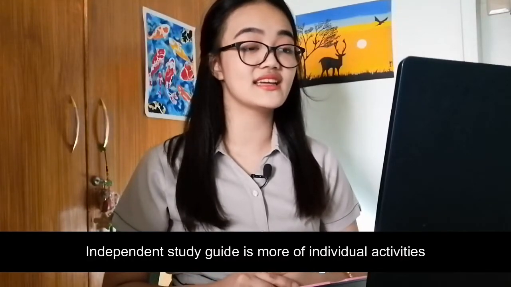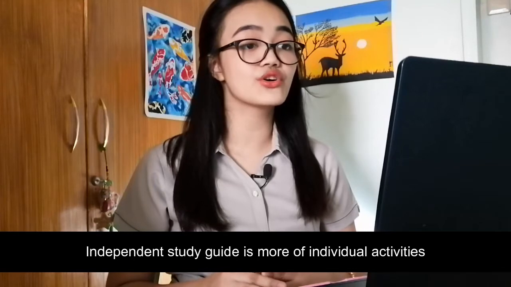The last way of assessing grammar in the writing classroom is the independent study guide. This assessment is more of individual activities. One activity that you can do is to hand in a handout or handouts at the beginning of the semester, and then schedule a test or a quiz over the materials. Also, always remember to review the rules and concepts in class during discussions.